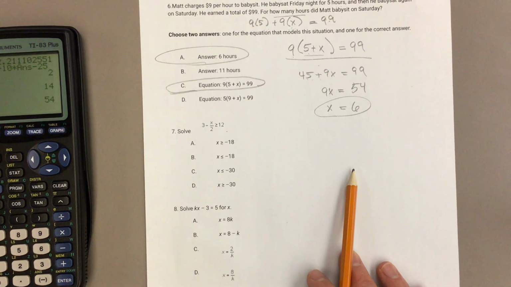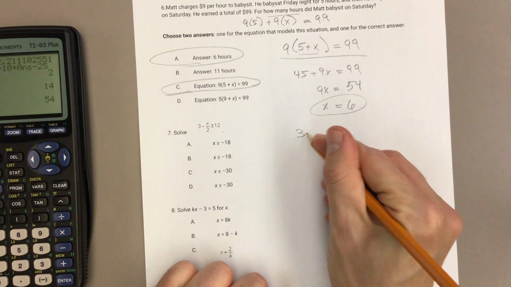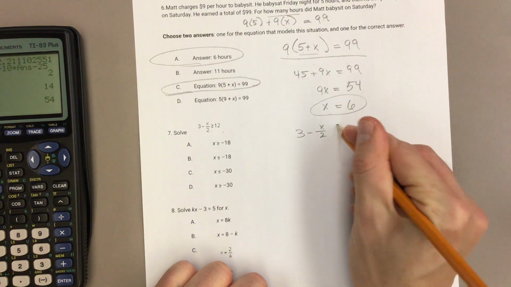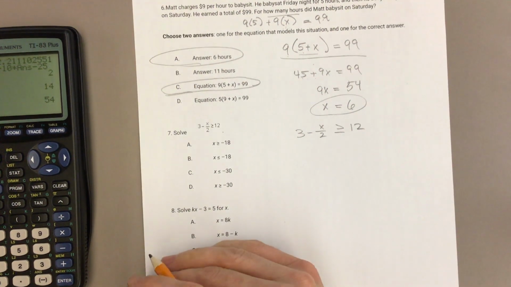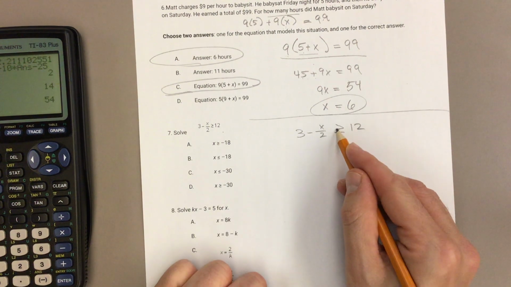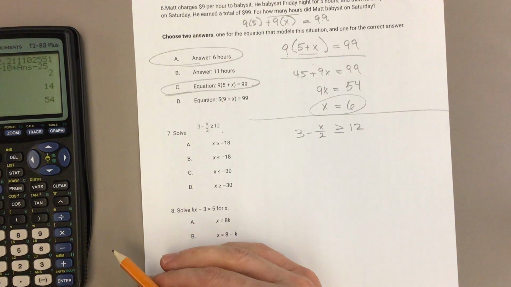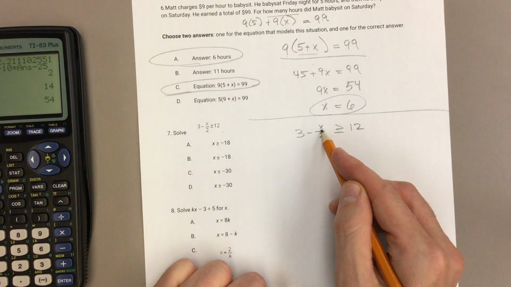Number 7 solves this equation. 3 minus x over 2, I'm just going to rewrite it here, is greater than or equal to 12. So we've got a couple things going on here. Okay, we've got an inequality. So I shouldn't really say an equation, I should say it's an inequality. Okay, and I want to get x isolated. I want to solve this for x.